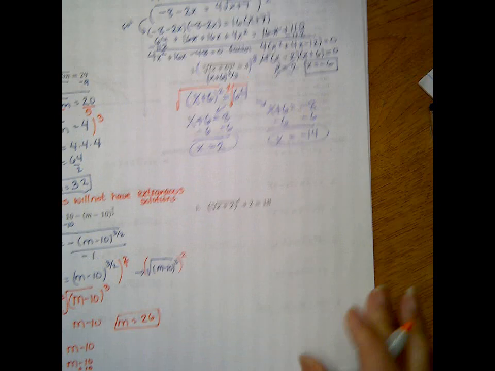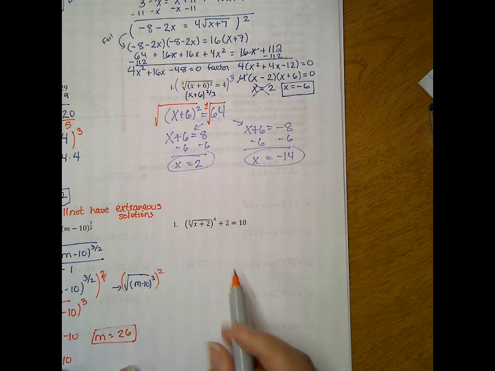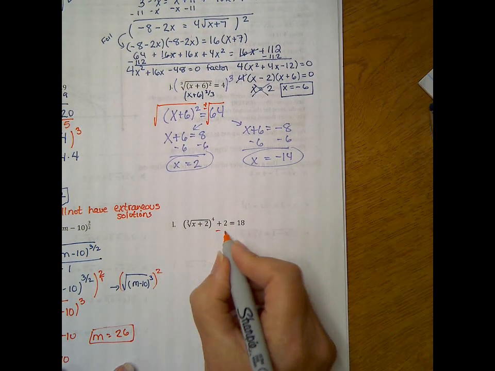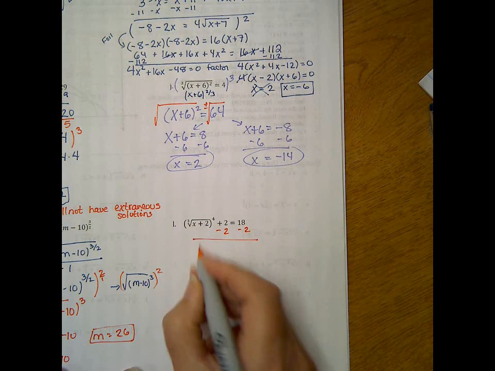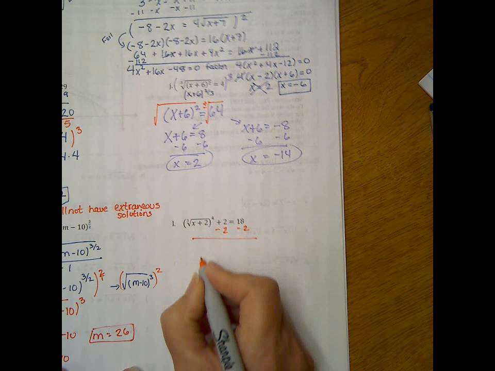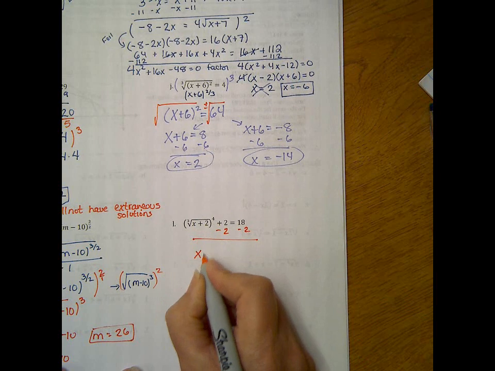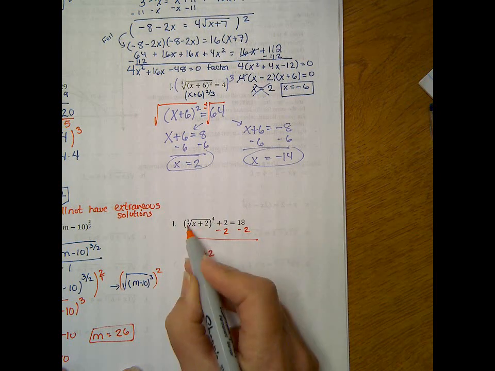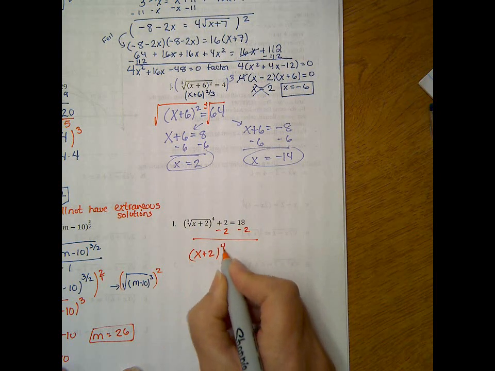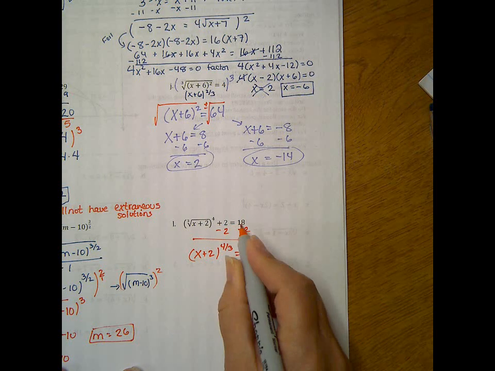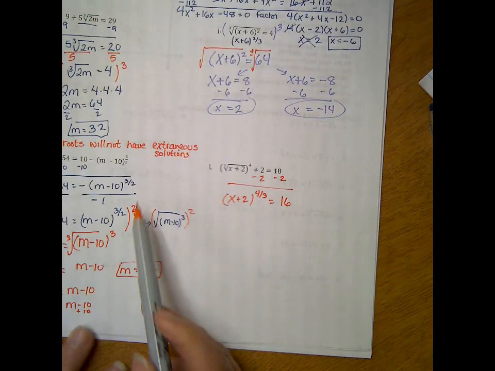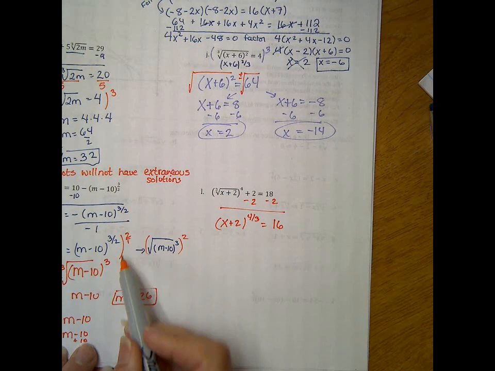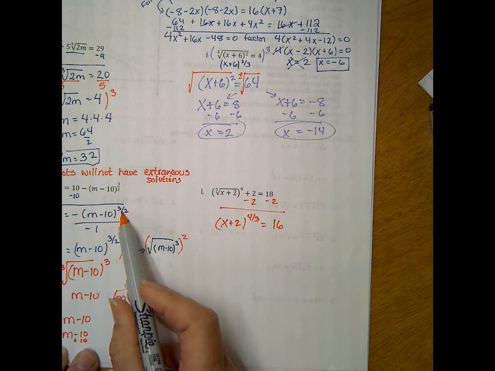Okay, so last problem. We want to isolate this root. So I'm going to subtract 2 from both sides. And I'm going to write this as a fractional exponent just to show you this a different way. If I have x plus 2 power of a root, this would be to the 4/3 equals 18 minus 2 is 16. So if you look at what we did here, we ended up squaring both sides and cube rooting both sides.